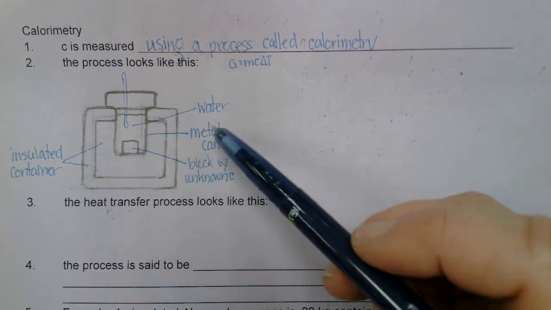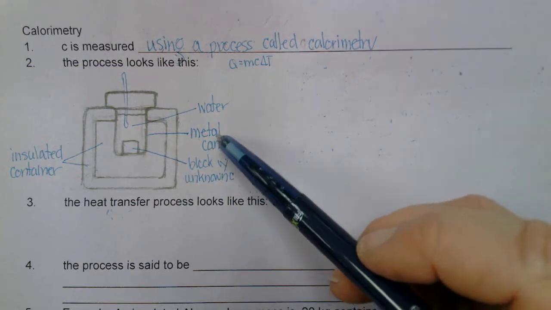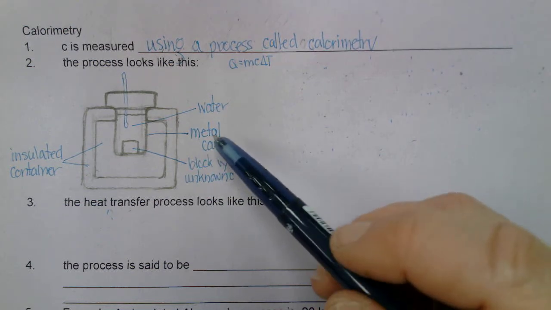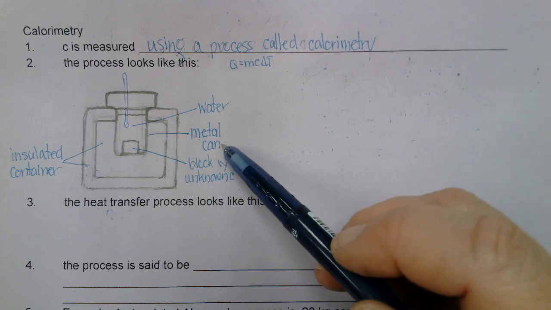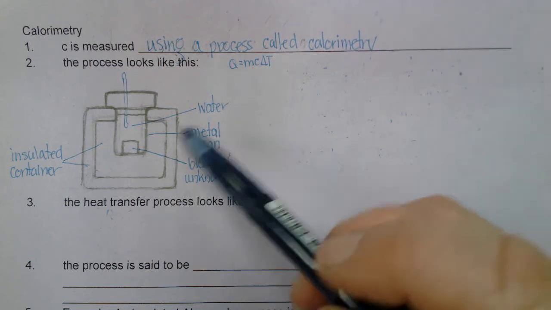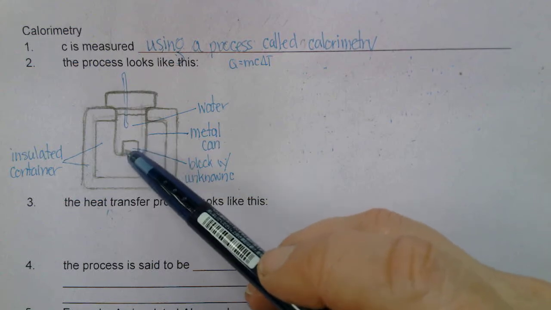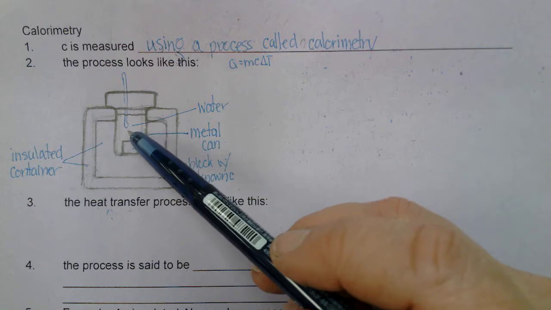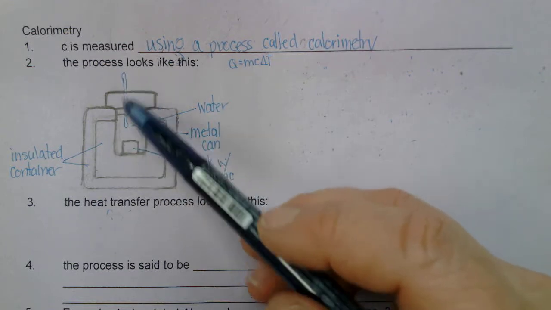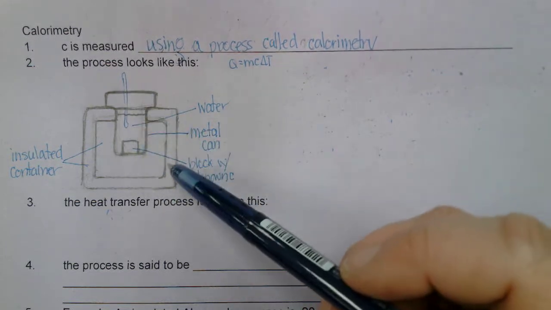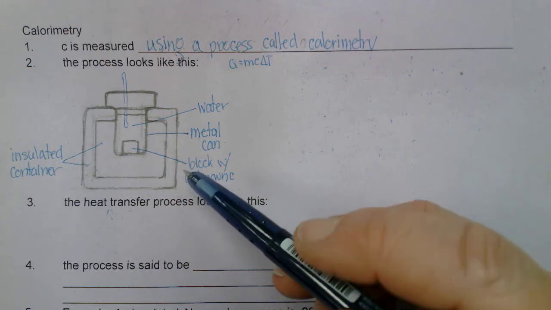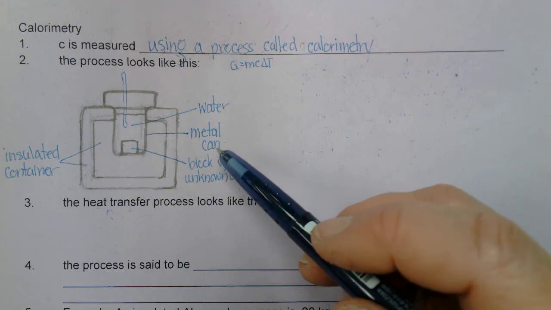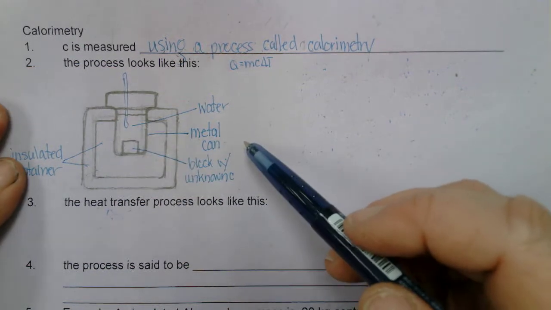The container itself, though, needs to be a metal can. That's actually very important because I want this process to happen kind of quickly. And I want it to be a metal that I already know the specific heat capacity of. I'm going to put the block of my unknown specific heat capacity into water, and I'm going to measure the temperature changes that are going on with what looks like a worm, but it's actually a thermometer, for you to be able to identify the temperature changes that are going on.